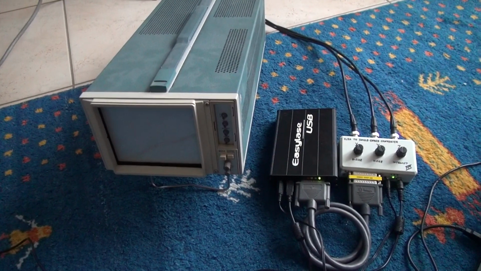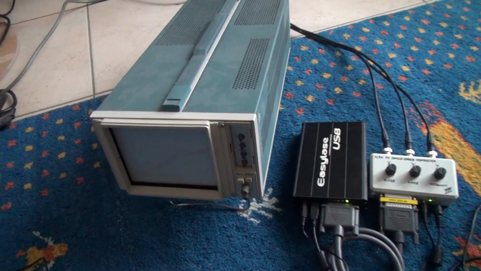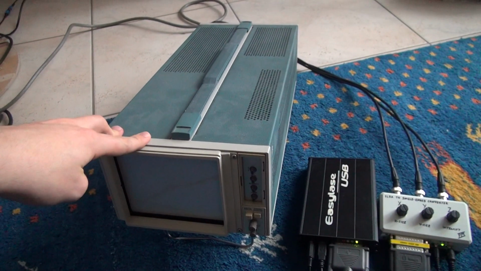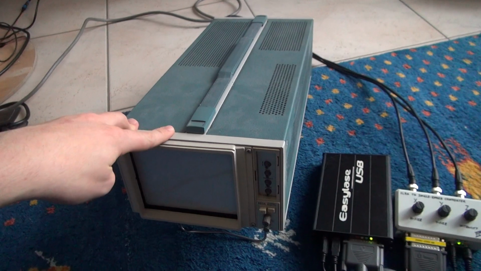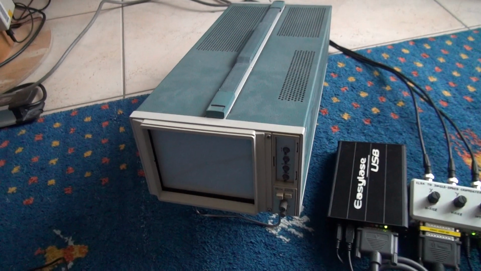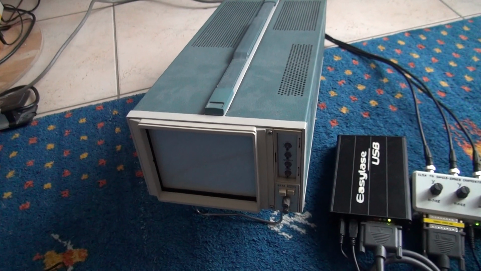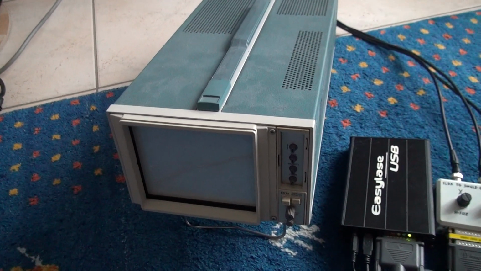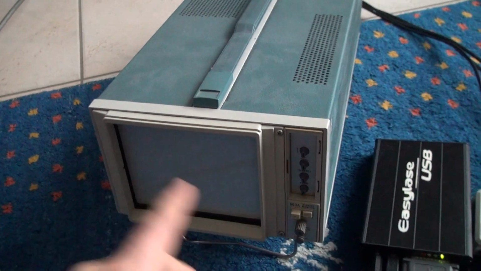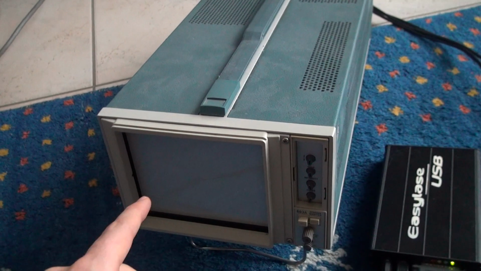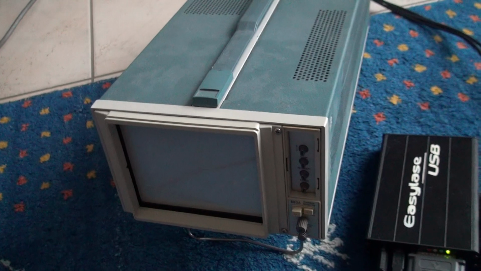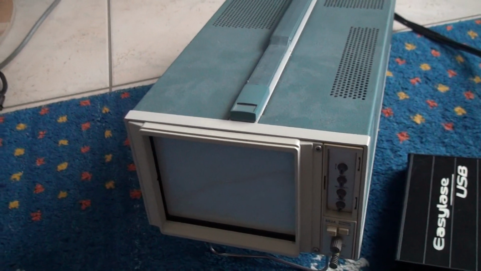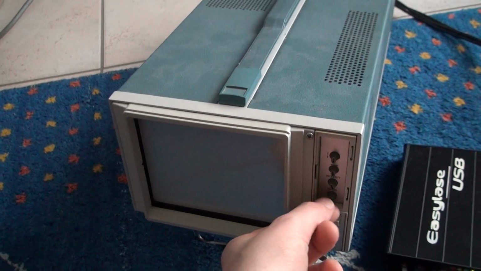This is the setup we will start with. I have a Tektronix 603A vector monitor. So this is basically something you could place next to some measurement circuit or oscilloscope, whatever. And this is a storage monitor. It has storage capability. It can actually store images, and the way it does that is really tricky.